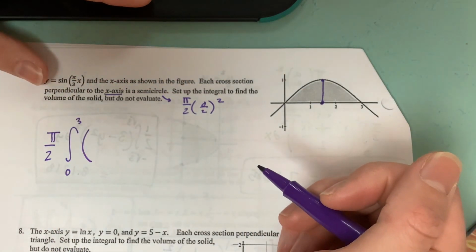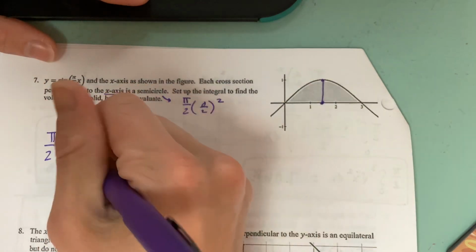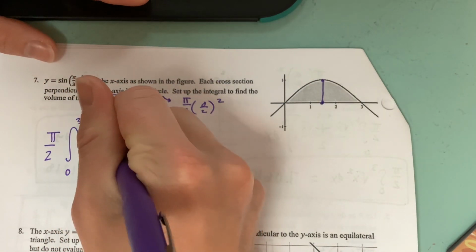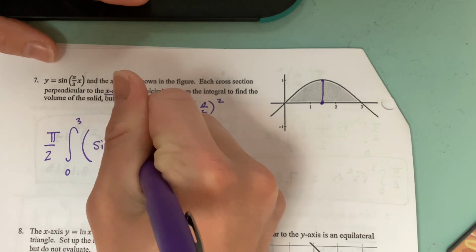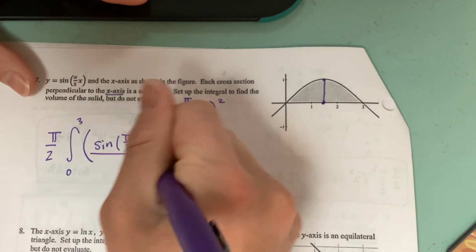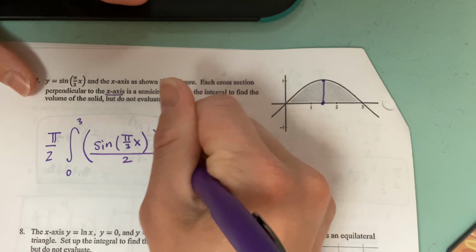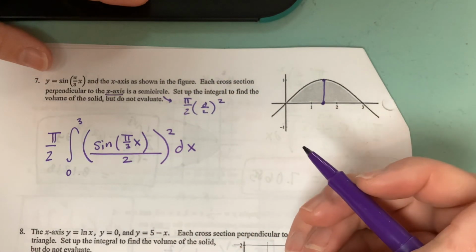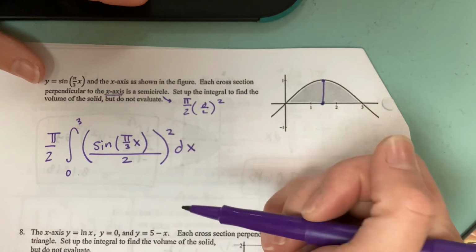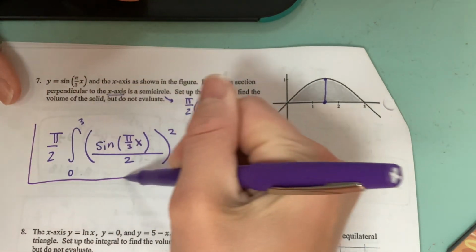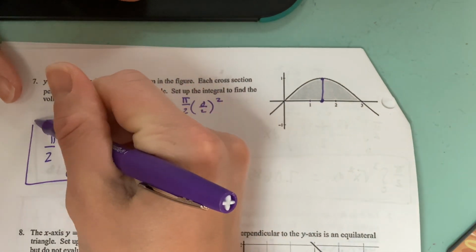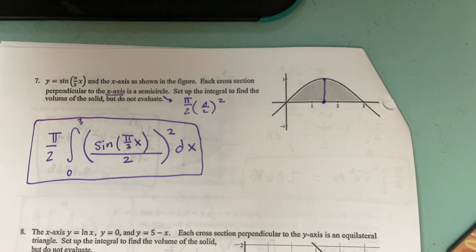And then for your diameter, that's top minus bottom. So that's just going to be sine pi over 3 x minus 0. And then all of that's going to be divided by 2, squared, dx. If you want, you could simplify this a little bit, but you do not have to, because it says just set up, but don't solve.